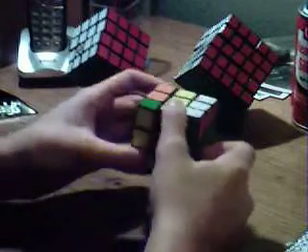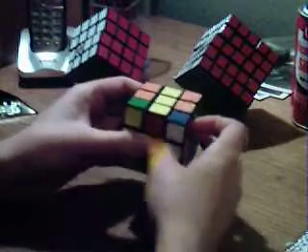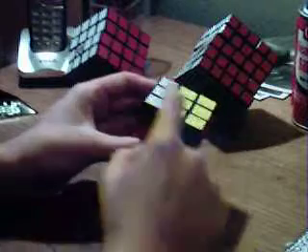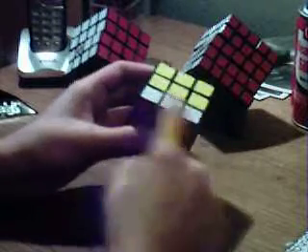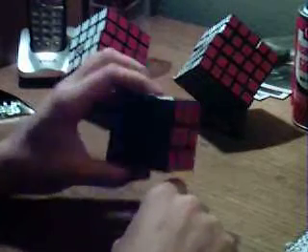And you're going to bring both the left and the right layers down. And you're going to flip it over twice again on the front. Bring the left and the right back up. Then take this and put the white strip in the front. And then flip it over twice, and your cube is solved.